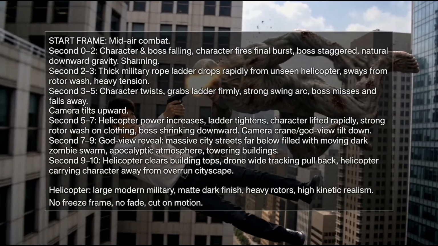Then from second 2 to 3, a rope ladder drops in from above. Fast, heavy. You can feel the tension in the rope. It sways naturally from rotor wash from second 3 to 5. The character twists mid-air, reaches, grabs, no magnetic pull, no float, just momentum. That swing is critical. It sells the realism. From second 5 to 7, the helicopter lifts, the rope tightens, clothing reacts to wind, the character is pulled upward. Meanwhile, the boss disappears into depth below.